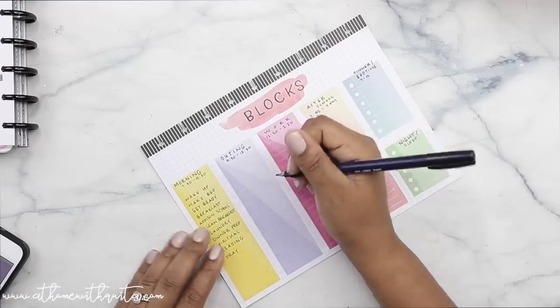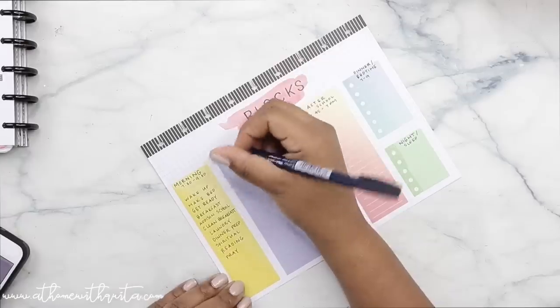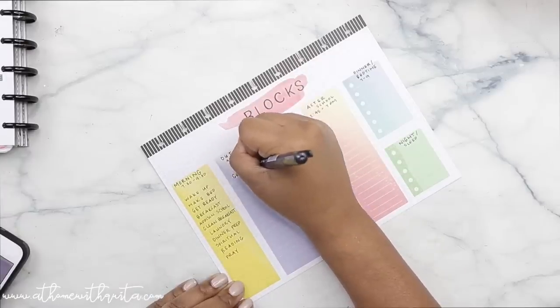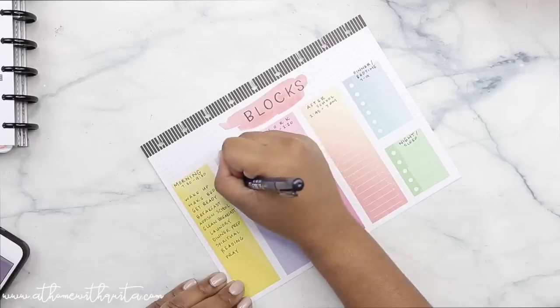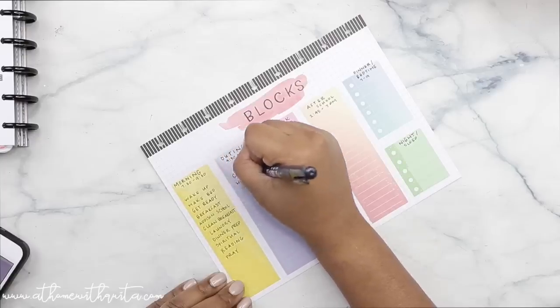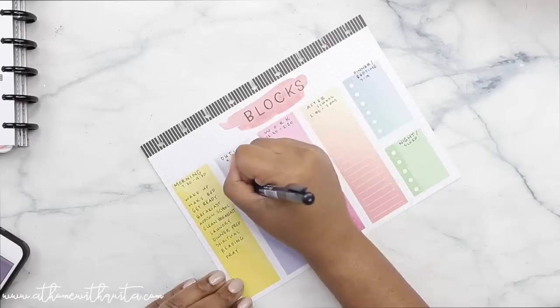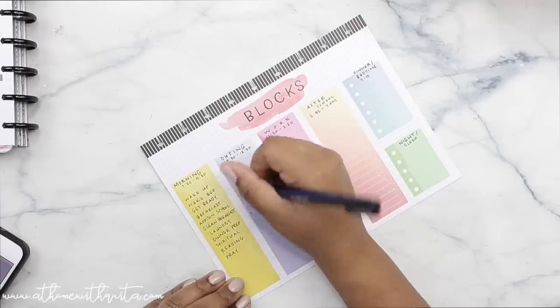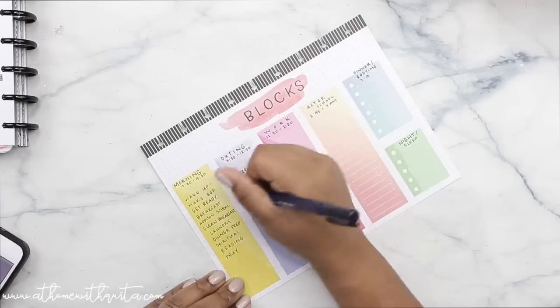Okay, so we are on to our outing. That's when I am going to grocery shop. That's when I'm going to work out, run any errands. And then that's when any appointments are going to be done.